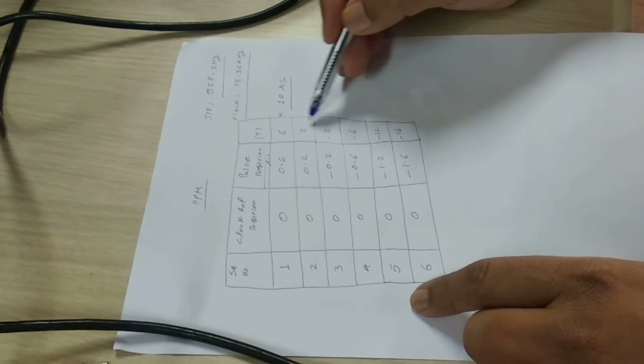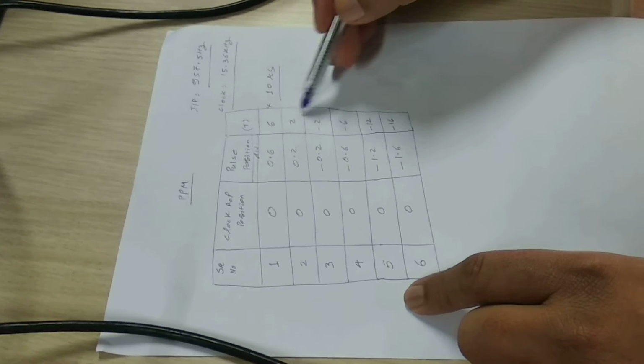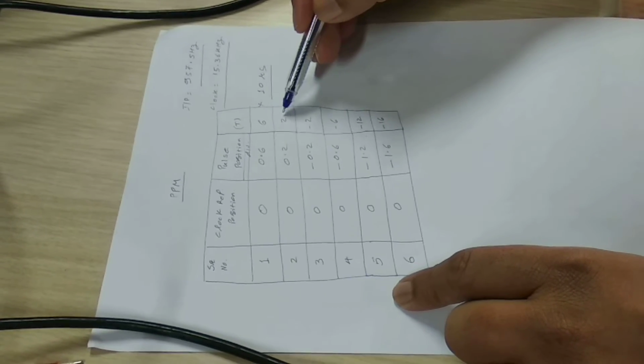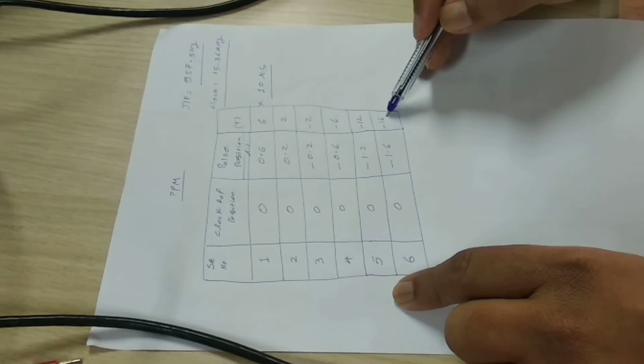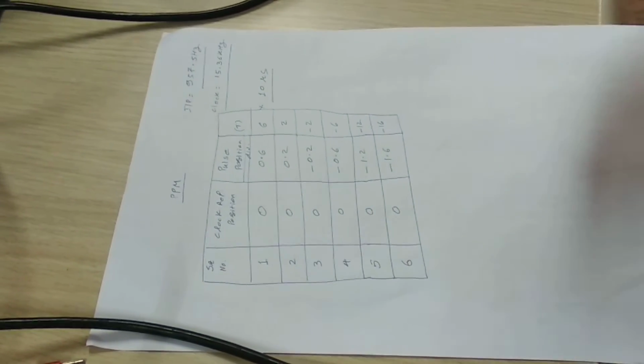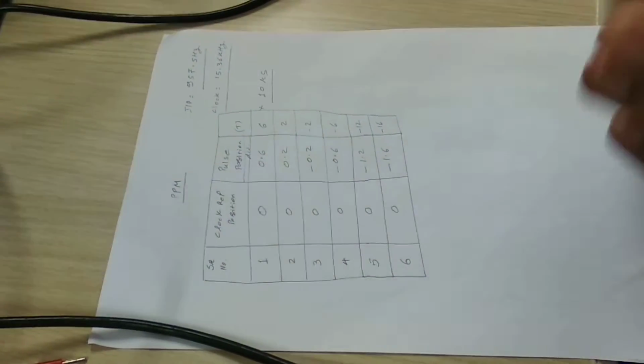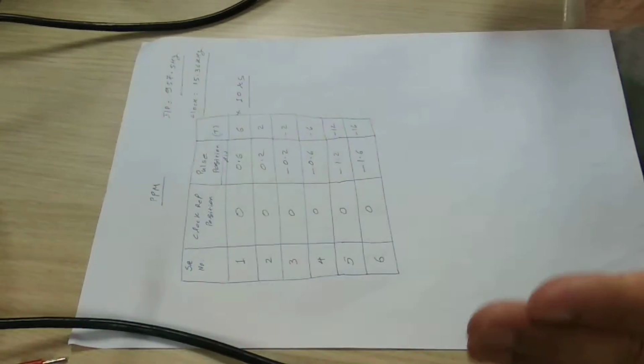The difference between this is 4 microsecond. Here the difference is again 4 microsecond. Here the difference is 4 microsecond. Here 6 microsecond, again 4 microsecond. So a 4 to 6 microsecond difference is there in the position, and accordingly it is varied.